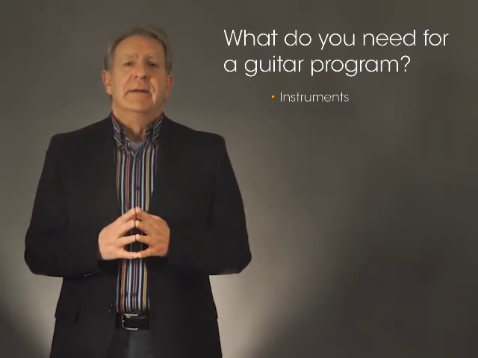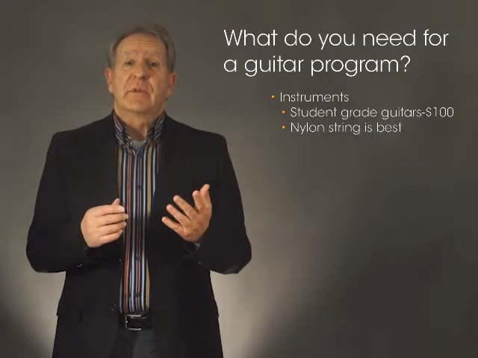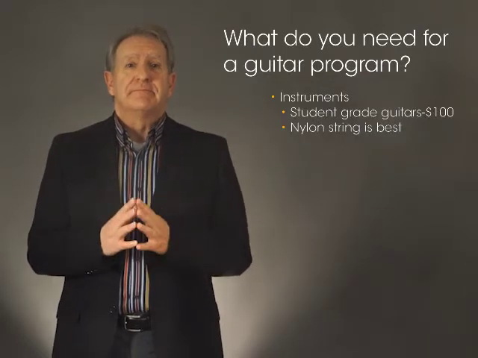I have seen situations where districts have purchased a set of classroom guitars for each student. This may not be as costly as it might seem. Adequate guitars can be purchased for around $100 per guitar, especially if they're purchased in bulk. I would recommend that if the teacher is fortunate enough to be able to purchase a classroom set of guitars, nylon string guitars would be the ones to get. They're easier on the fingers of the students to begin with, and they produce a rich tone. They can also be played with the fingers or with a pick.